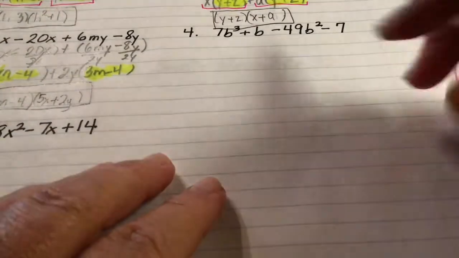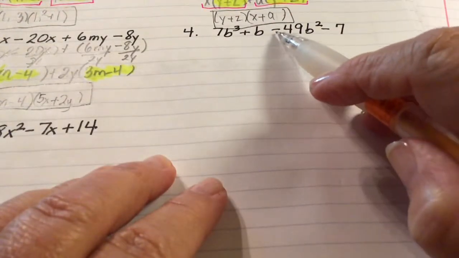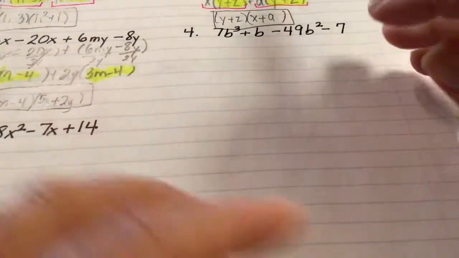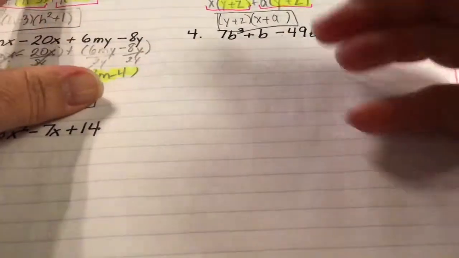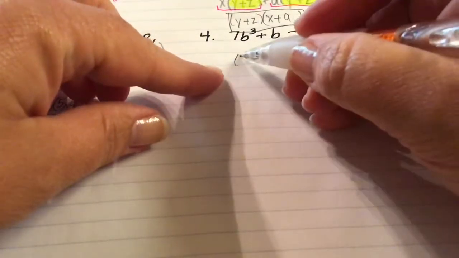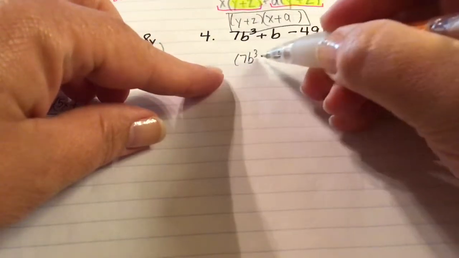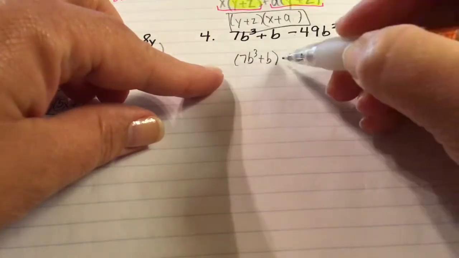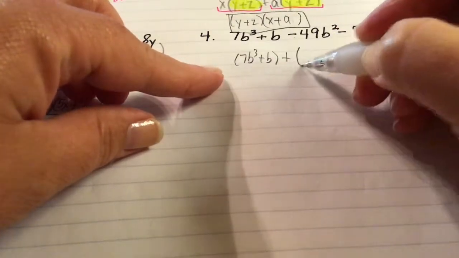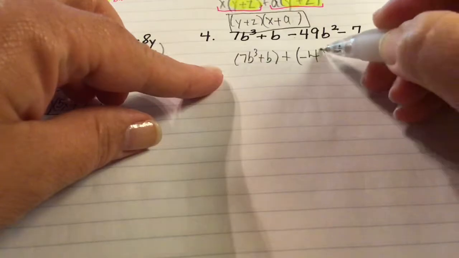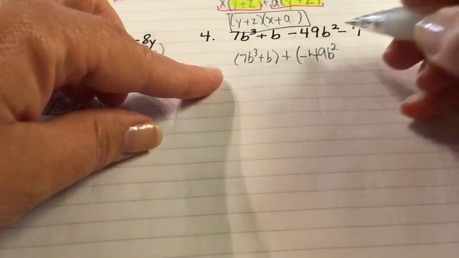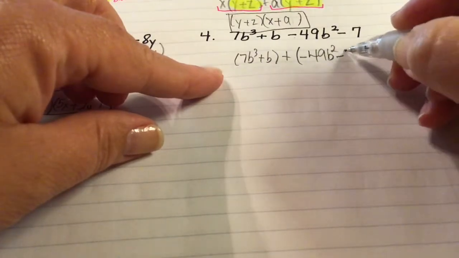Number 4 is a little bit different in that this has a subtraction sign. 1, 2, and 3, all of those were addition signs, but there is a subtraction sign there. Okay, so I'm going to group. I'm going to show you how you handle that. I've got 7b cubed plus b. I'm going to put an addition sign and group that negative with the number, the coefficient that it has there.